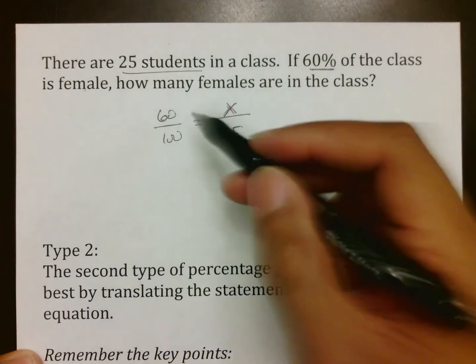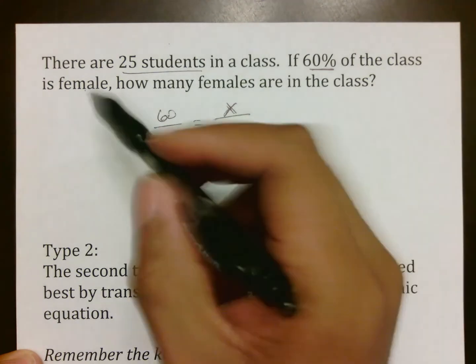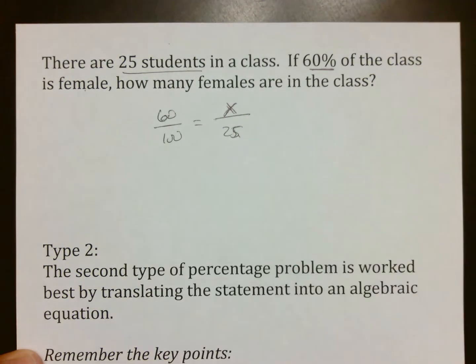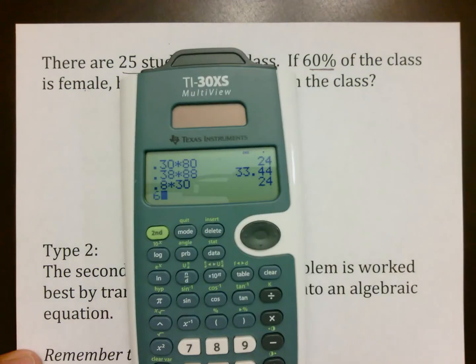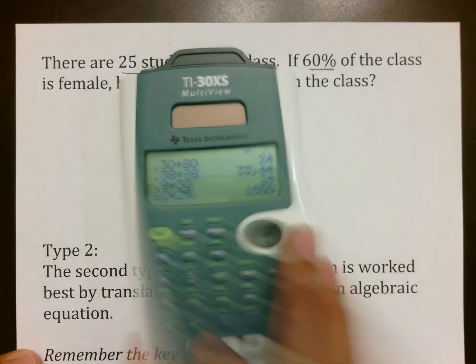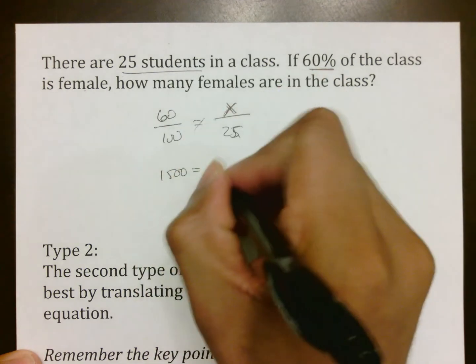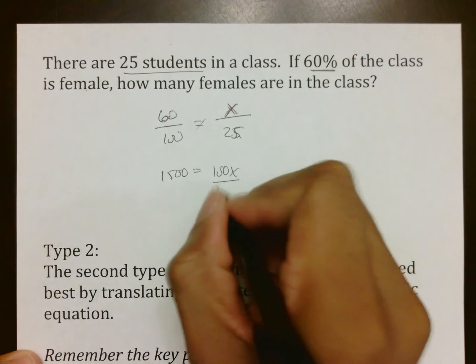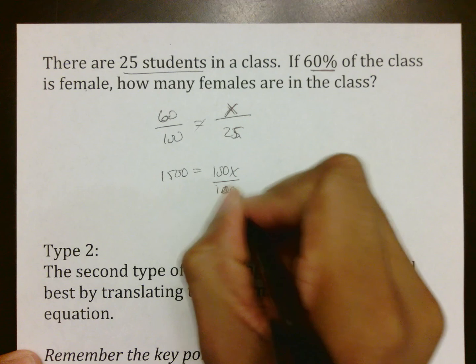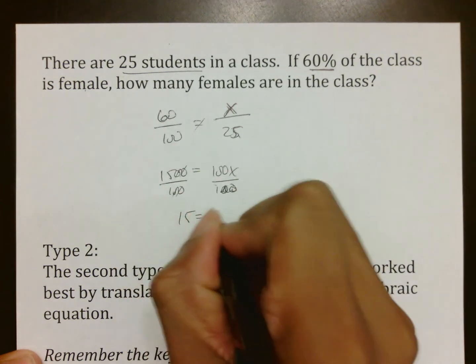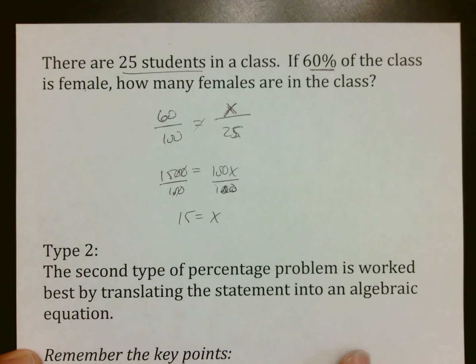Again, 60% of the class is female, that's fine, but again, 25 students in the class represents the whole part, and so we end up with whatever 60 times 25 is, which is 1500, equals 100x. We divide by 100 and end up with 15 for my answer of x.